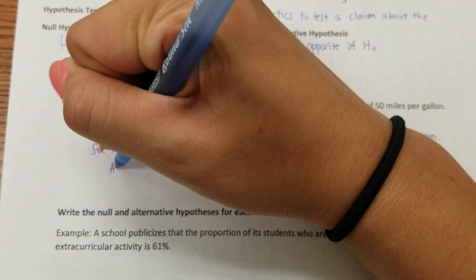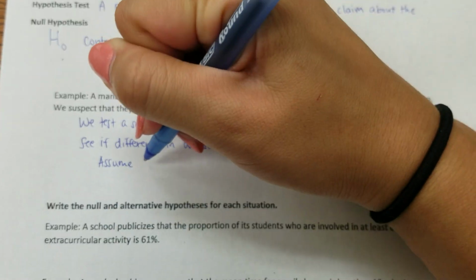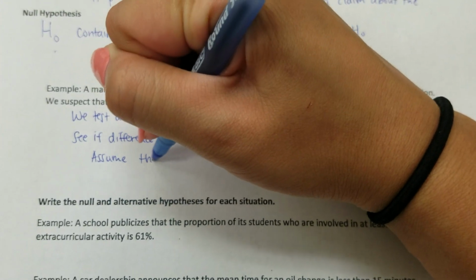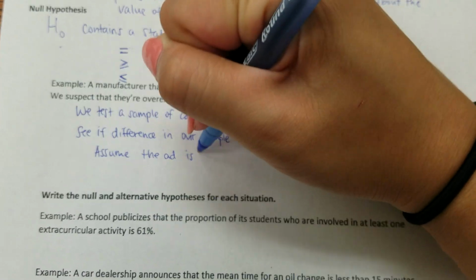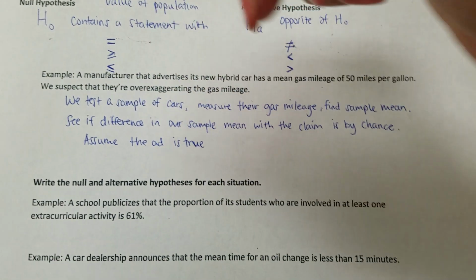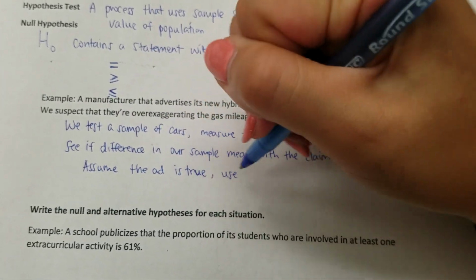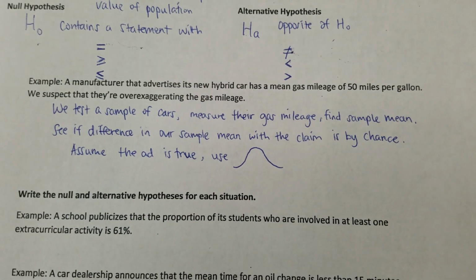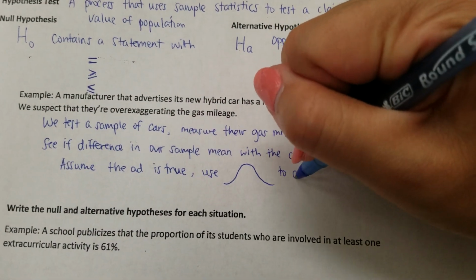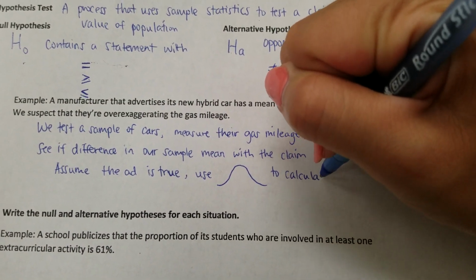In order to do this, we're going to calculate some probabilities. We're going to assume that the H-O is true. And then we're going to use our normal probabilities, so our normal curve, to calculate the probability, which means we're back to our pink charts.